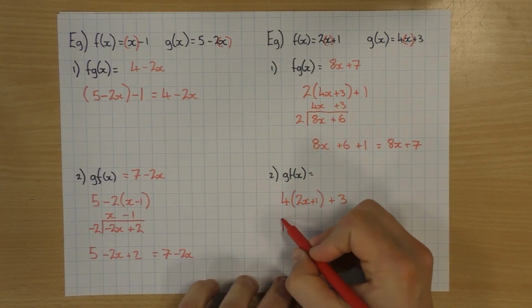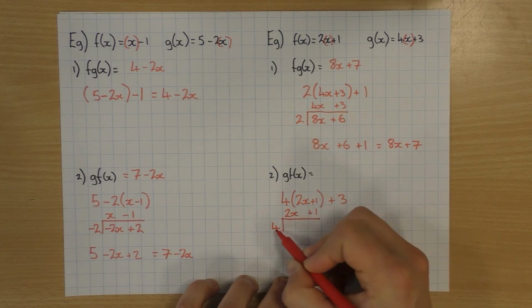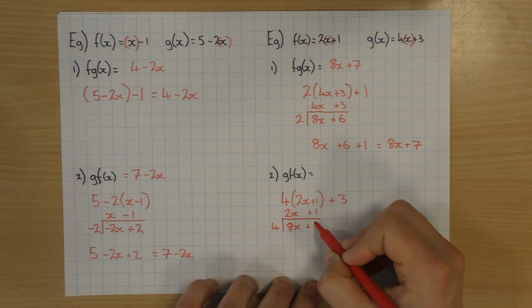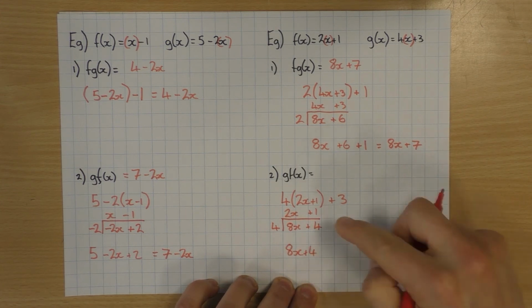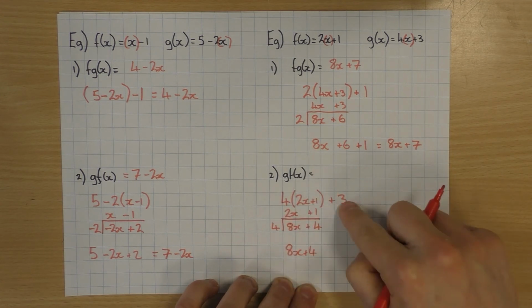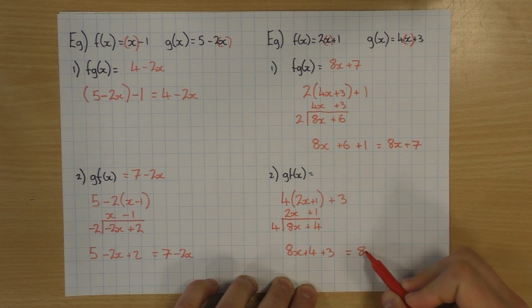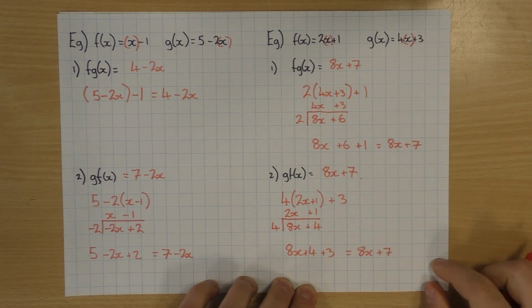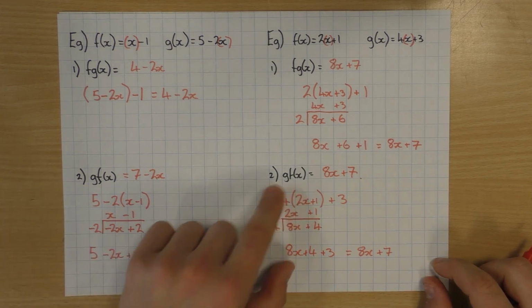So again, expand the brackets. 4 times 2x is 8x. 4 times 1 is 4. Bring it down here. And don't forget the plus 3. You've expanded the brackets, but don't forget the plus 3. Bit of simplifying: 8x, 4 plus 3 is 7. Okay, simple as that. So that's when you put the f of g's inside.